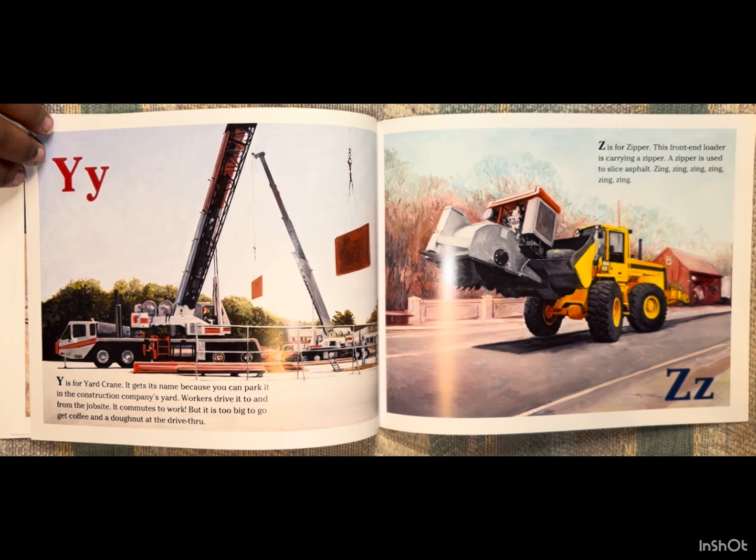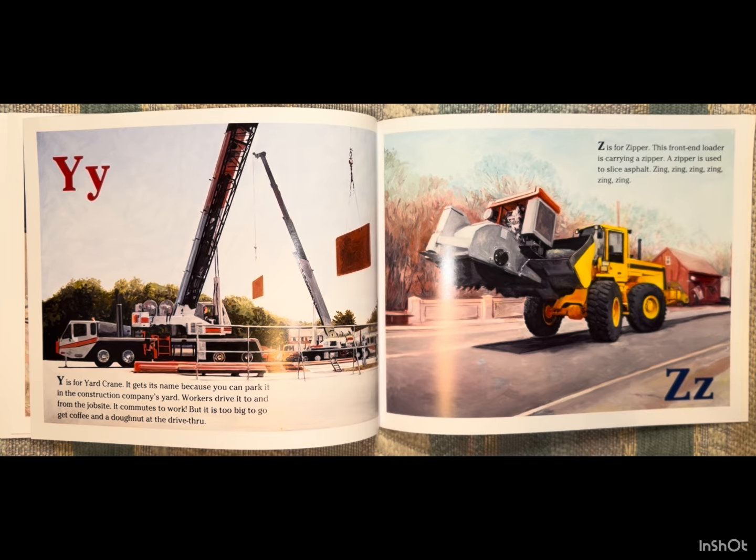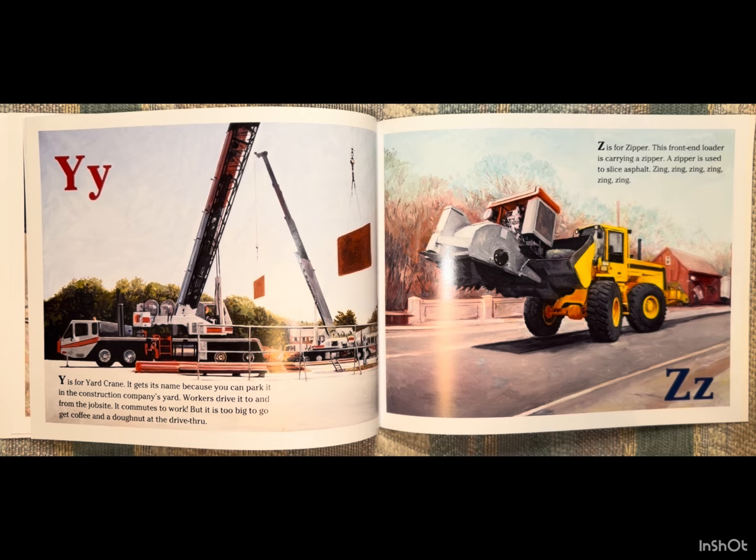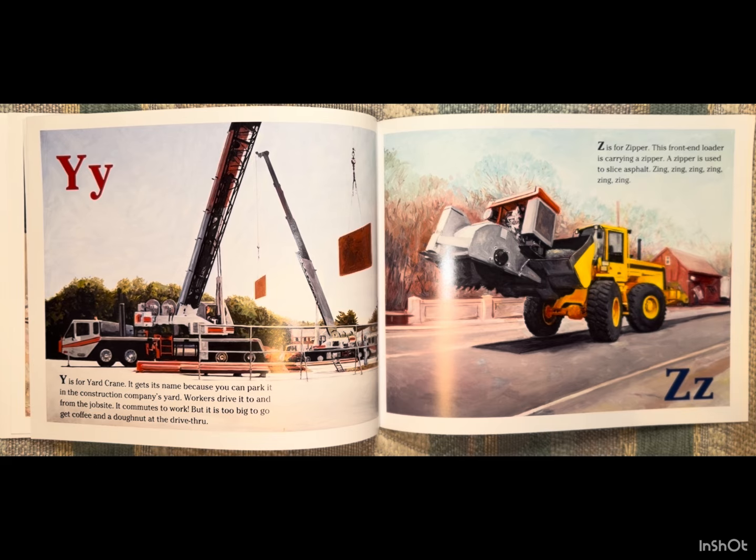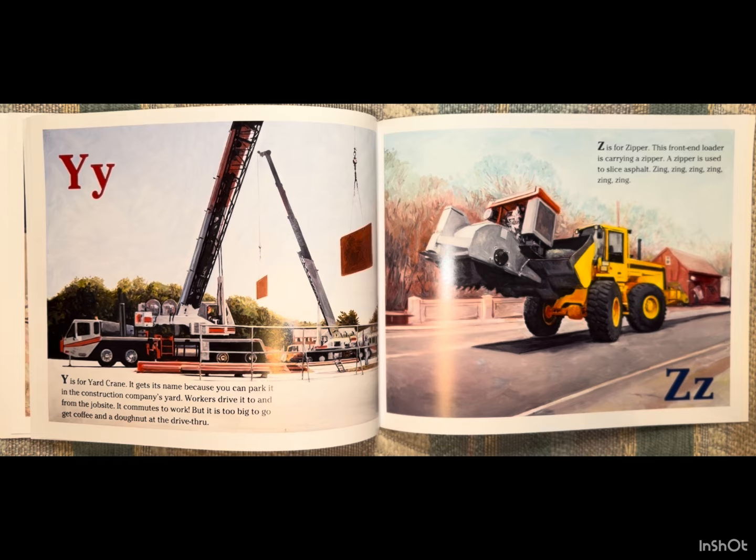Y is for yard crane. It gets its name because you can park it in the construction company's yard. Workers drive it to and from the job site. It commutes to work, but it is too big to go get coffee and a donut at the drive-thru.